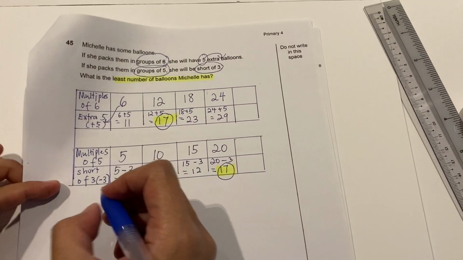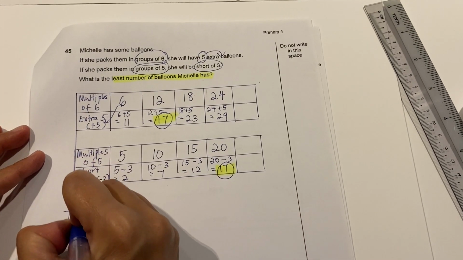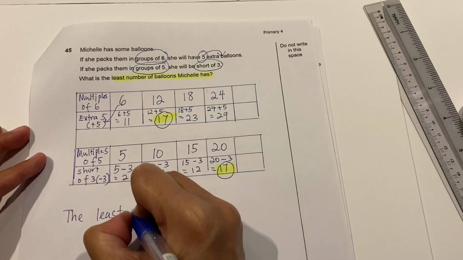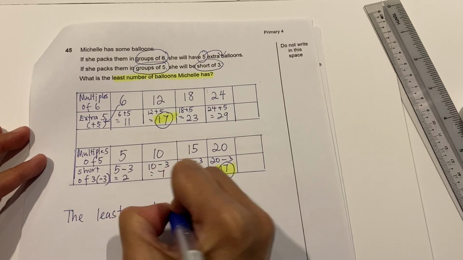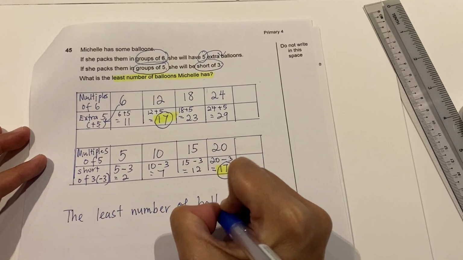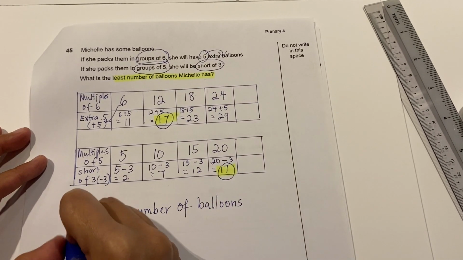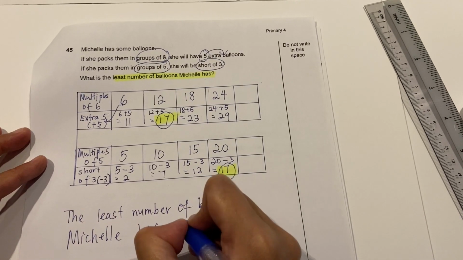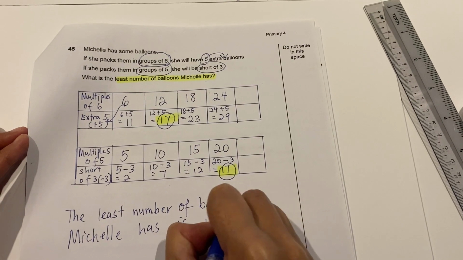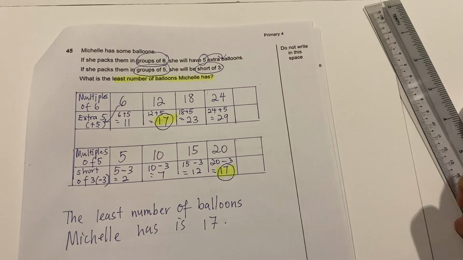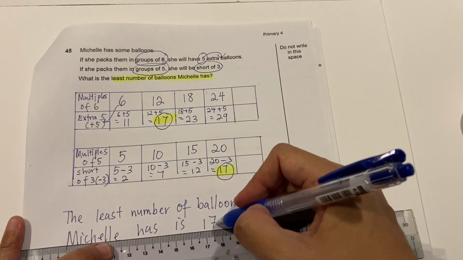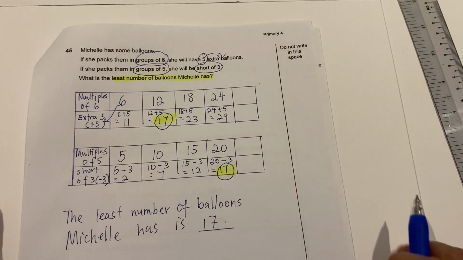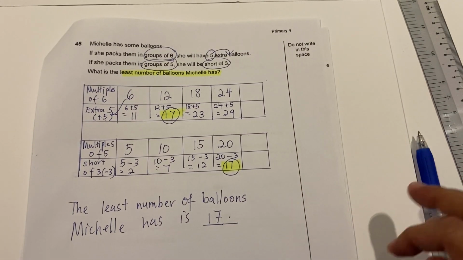Then you write down: the least number of balloons Michelle has is 17. And that's your answer.